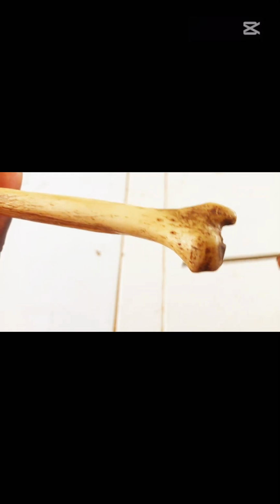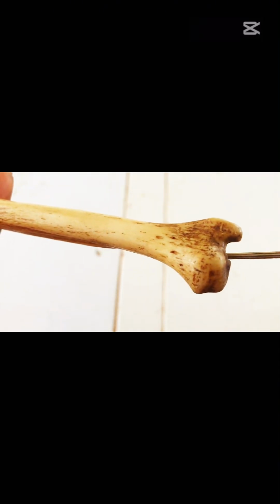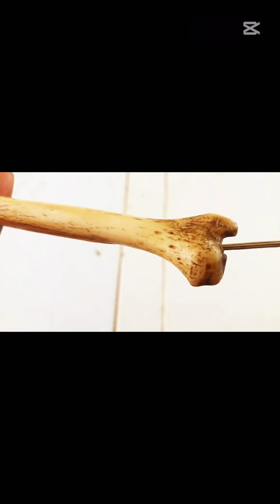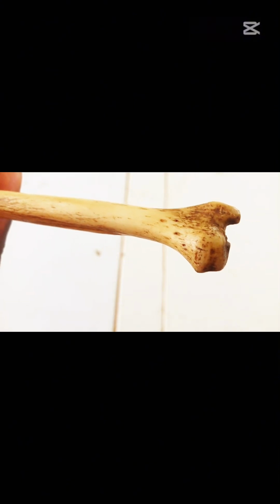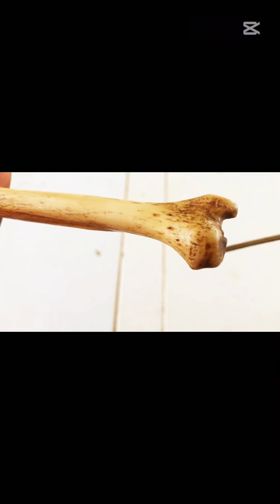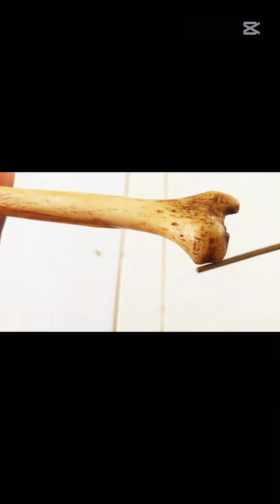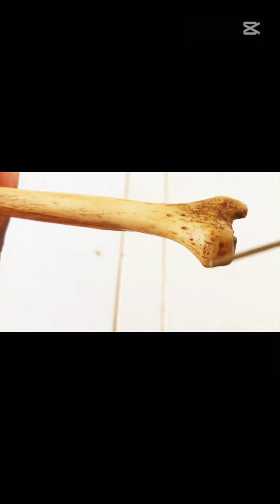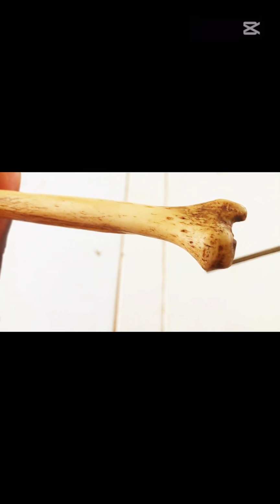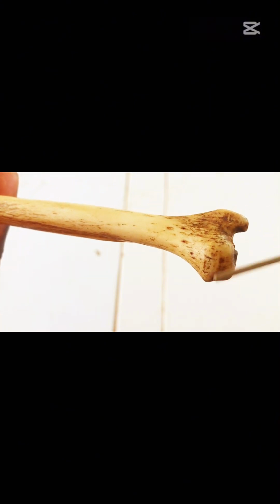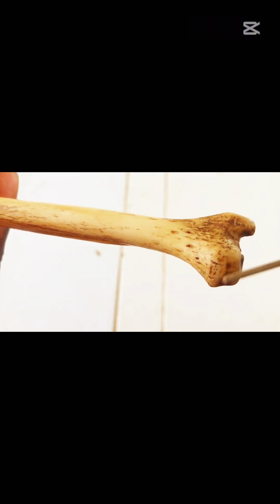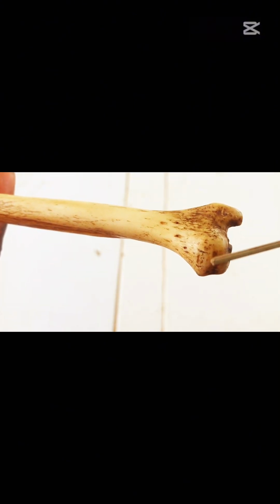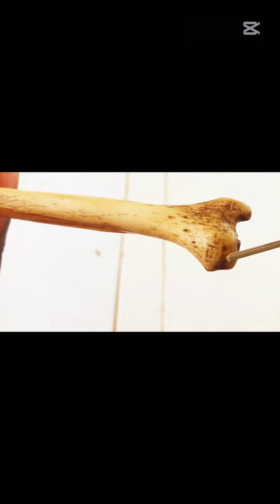Now, what is the articulation of the distal end of the ulna? It articulates with the ulnar notch of the radius to form the inferior radioulnar joint.